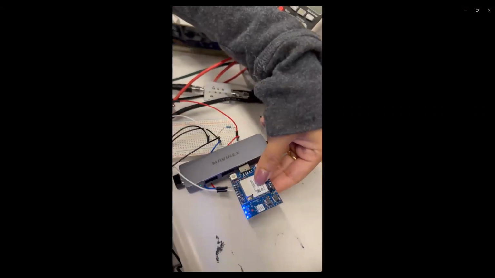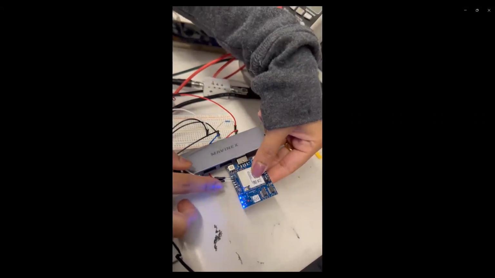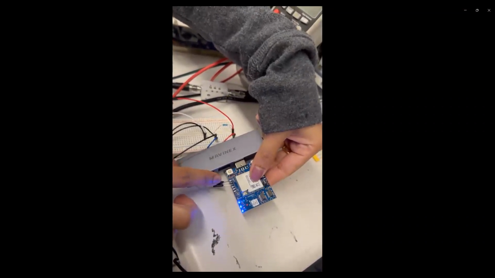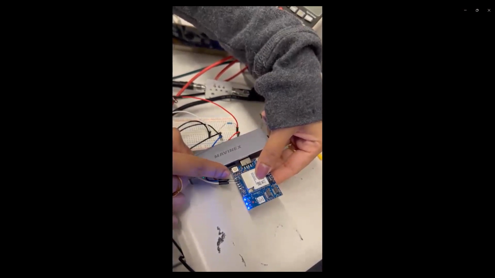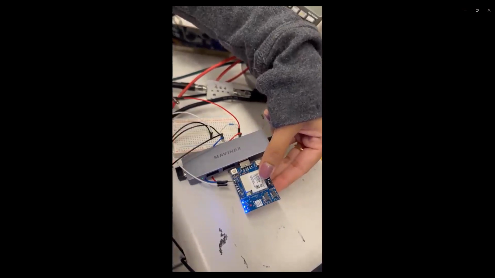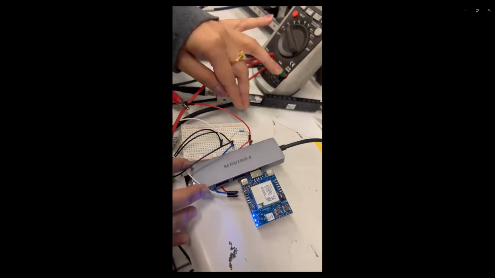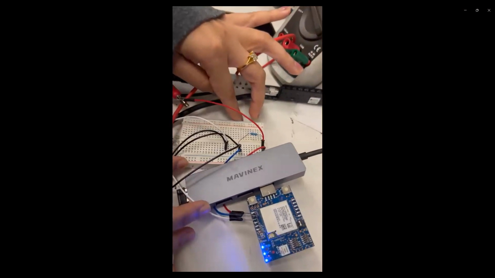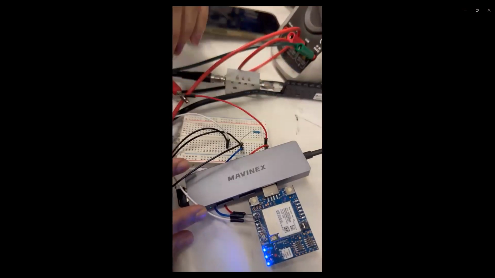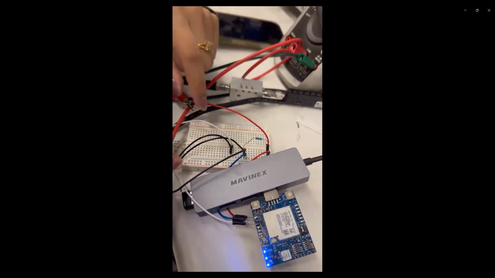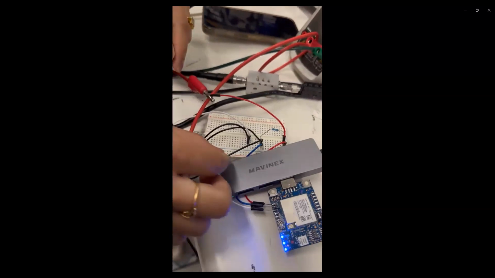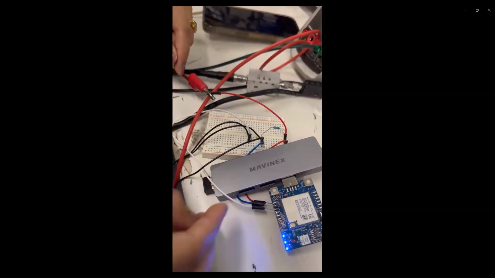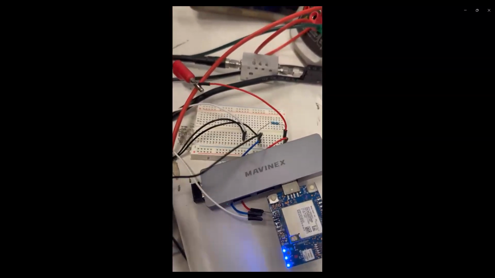So this is the xDot which is connected to our thermistor. We have connected the ADC out to GPIO2 and VCC to GPIO0. Then we can see that our resistor, which is the 10 kilo ohm resistor, is in series with the thermistor. So this is the connection that we have set up.